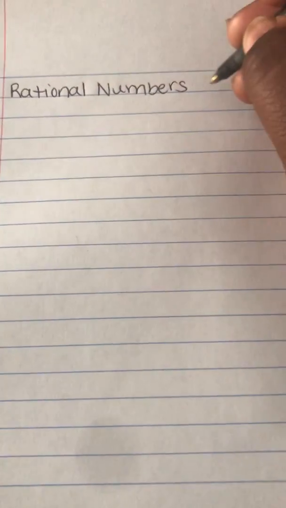Okay, so rational numbers are any number that can be written as a fraction. These can include terminating decimals, and terminating decimals are decimals that end. So they can include terminating decimals or repeating decimals.